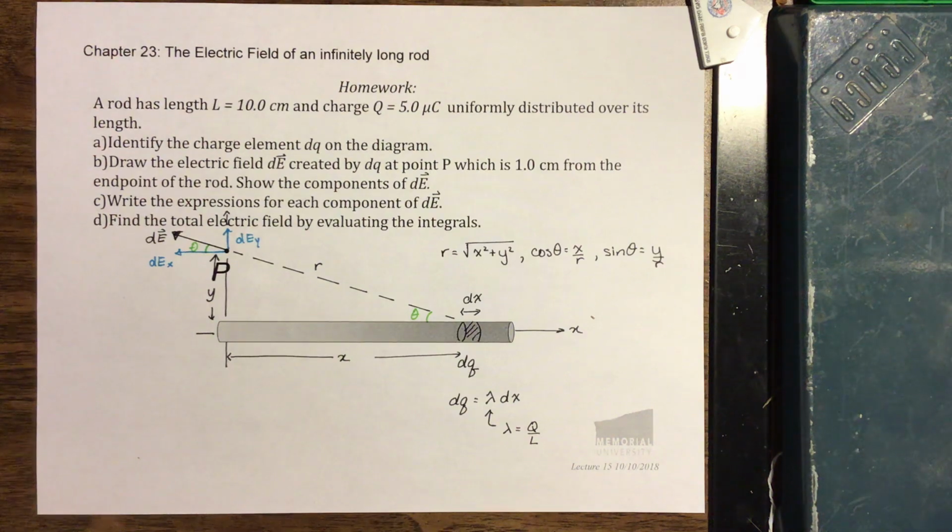So part D of the problem says find the total electric field by evaluating the integrals. So we'll have to do an integral for the x part, an integral for the y part, and then together that'll give us the total electric field. Let's start with the x part.